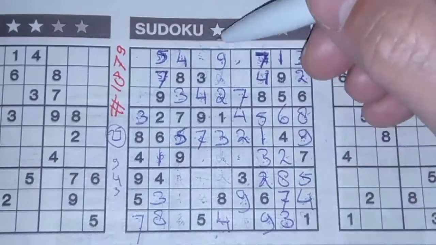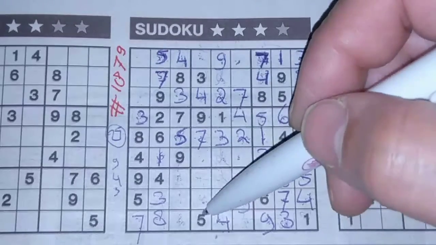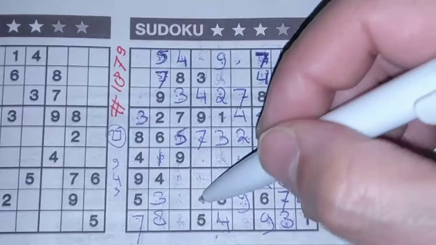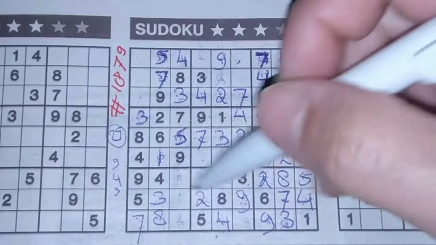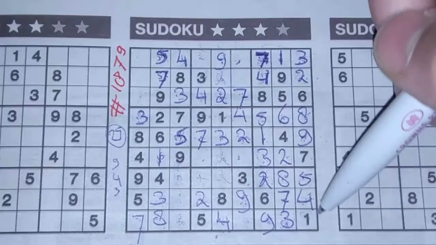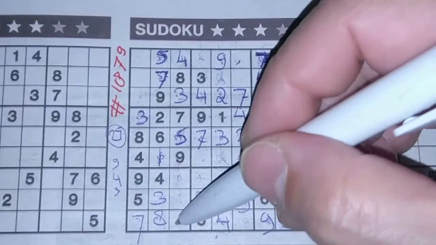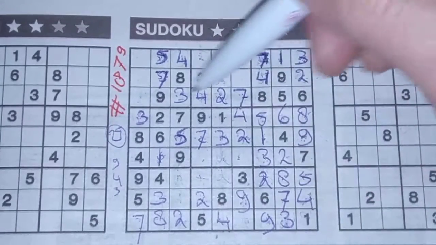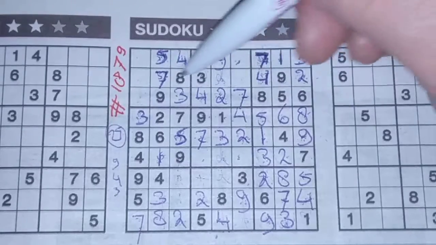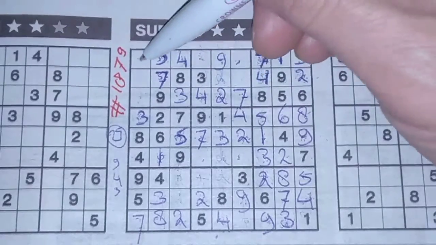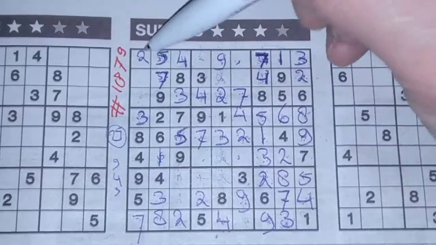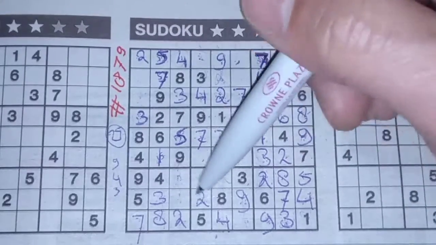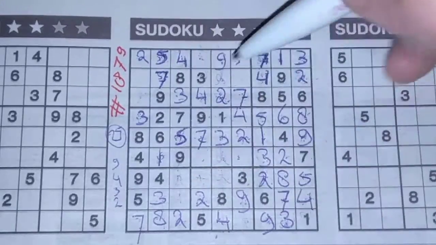2 in this column, 2 in the middle column. So in that column, the only 2 places for the 2 should be here or there. We see here 2, no 2 there, 2 should be there. 2 in this row, 2 in the row below. So the last row, the only place for the 2 should be there. 2 in this row, 2 in the second row, so in the first row, the only place for the 2 should be there. And all the 2s are used. I can see digit number 2.